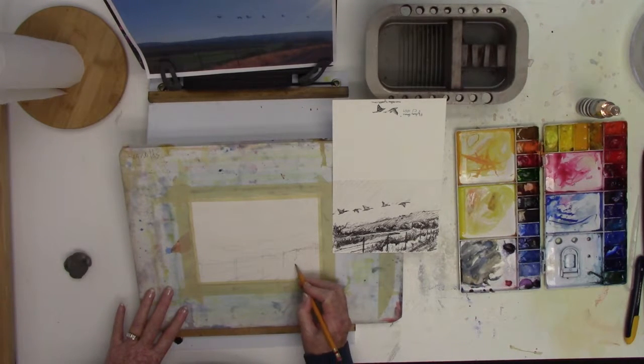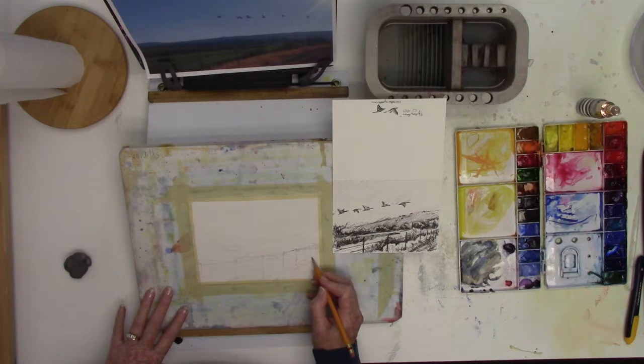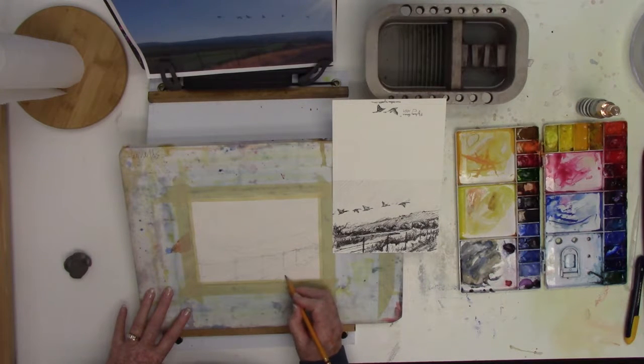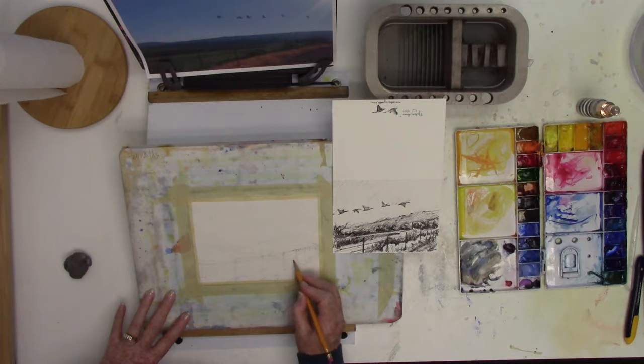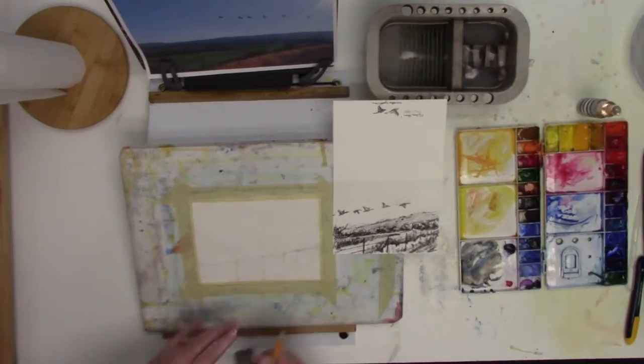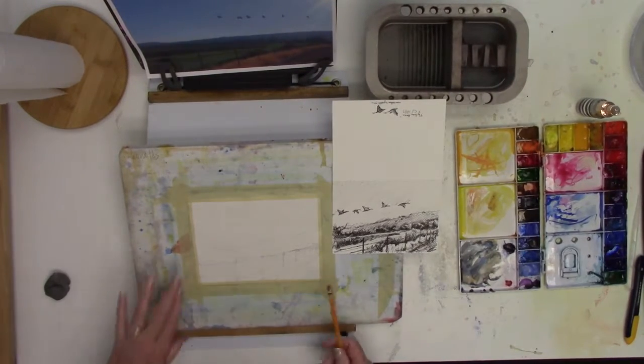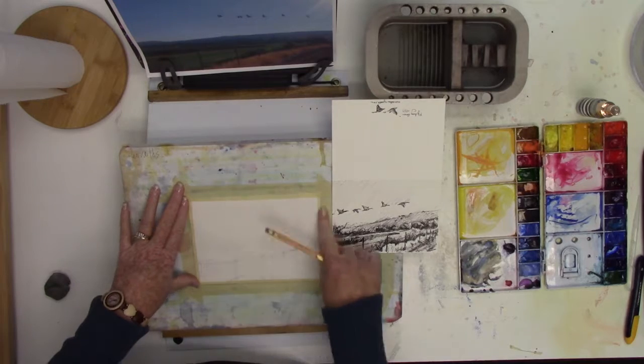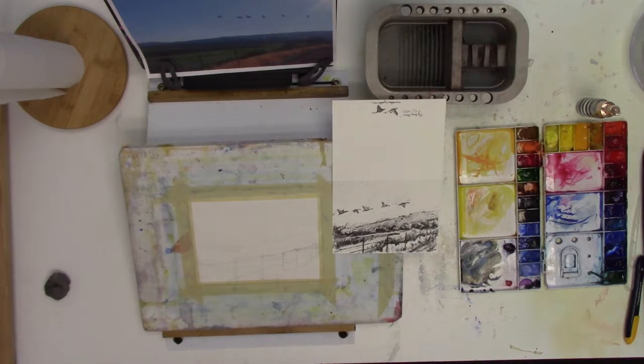And kind of come out. I want it to be irregular and organic. And this tops, so this will be kind of a yellow ochre color. I don't want to get carried away. By the way, I'm working on cold press paper, but the back side of it, so it's a little more textured.